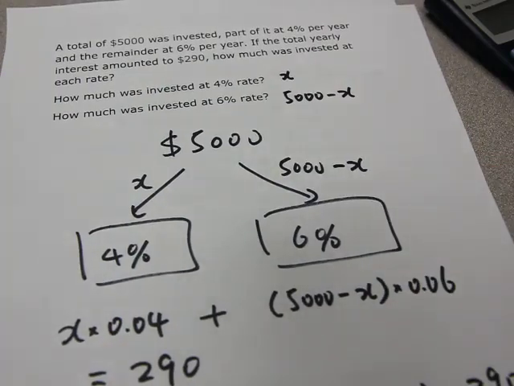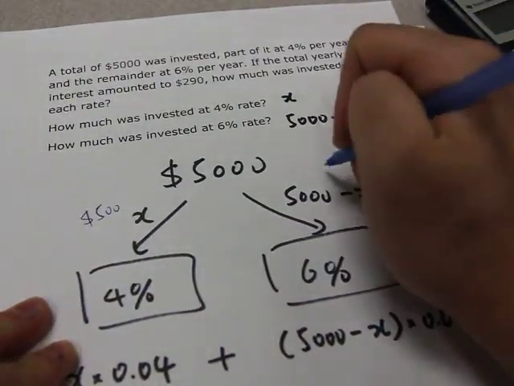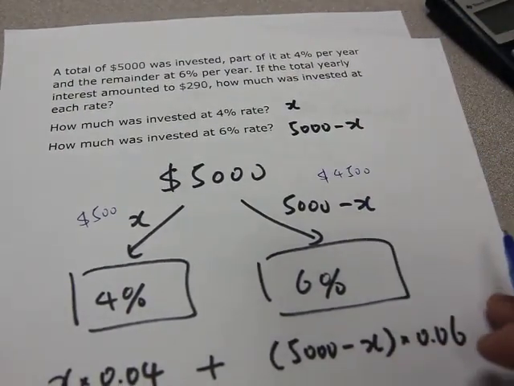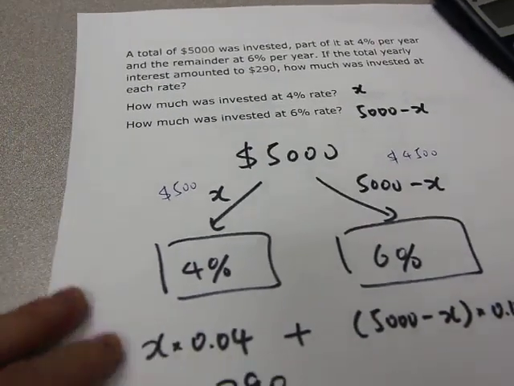Let me write them down. So here we invest $500, and here we invested $4,500.